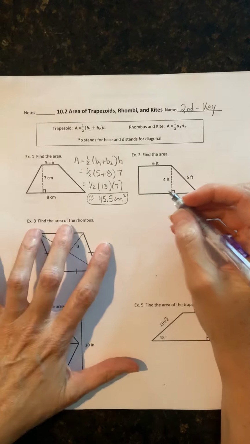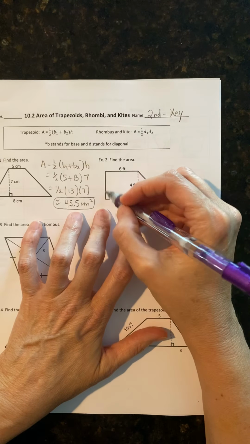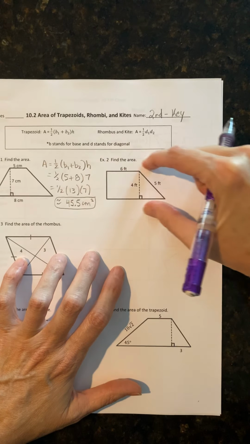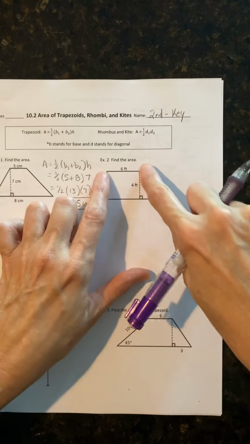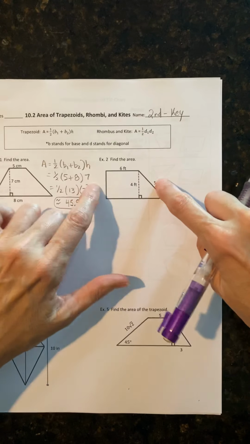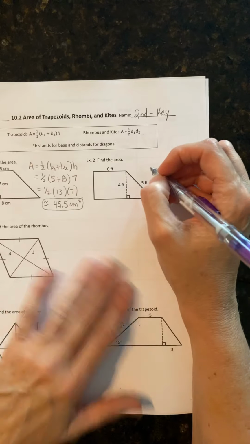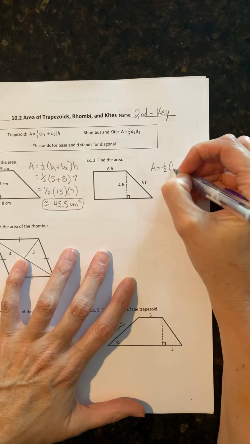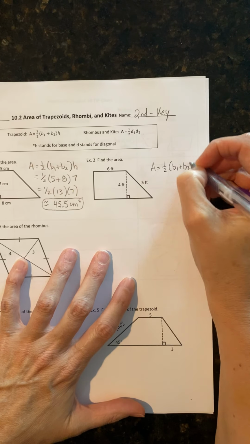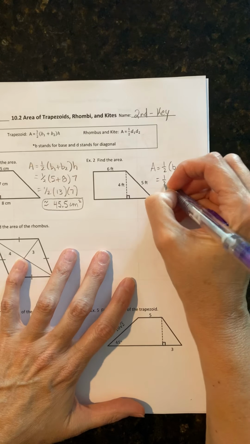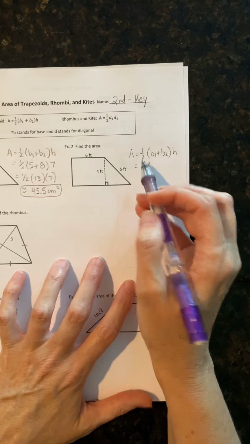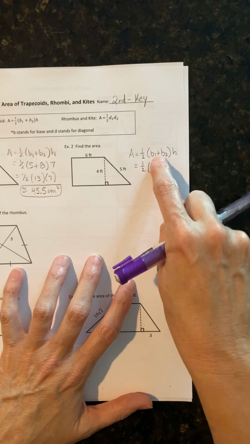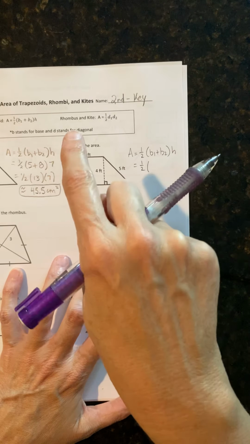Okay. Number 2. This is also a trapezoid. Here's how you know it's a trapezoid. It's got two parallel sides, and these sides are not parallel. If these sides were also parallel, it would be a parallelogram, but they're not, so this is a trapezoid. So area equals 1/2 bases added times the height. The reason you need to write down the formula first is because the formula tells you what to look for in the picture.